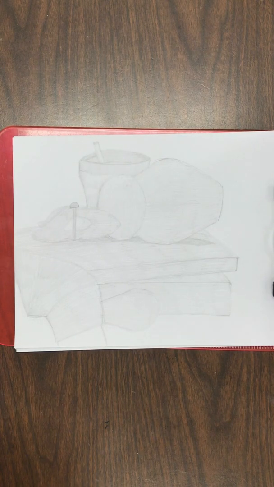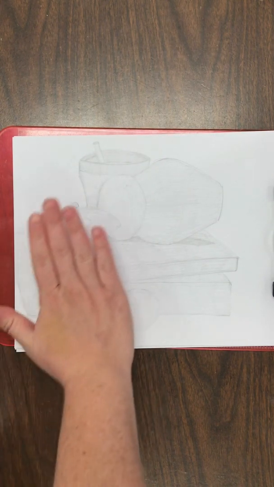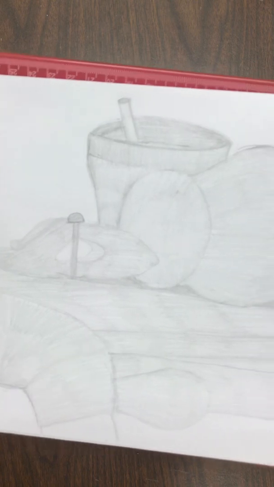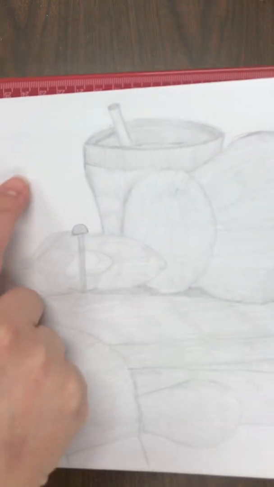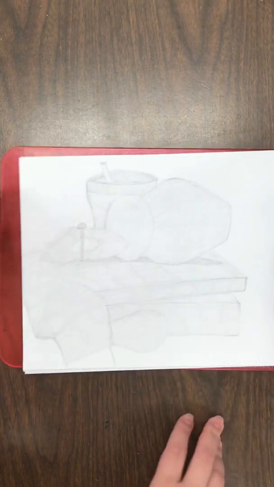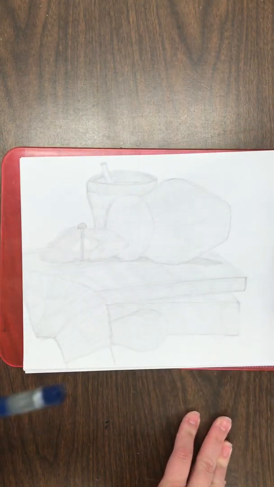All right, folks, so this is my foundation values. They are really just me trying to get value down. Eventually I will value the background, but I want to focus on the objects first. So now I'm going to take a 2B pencil.